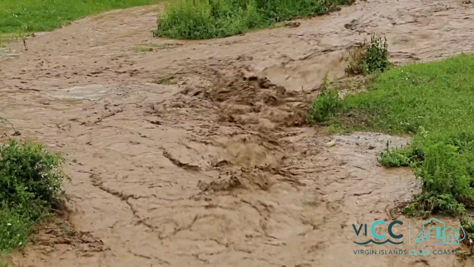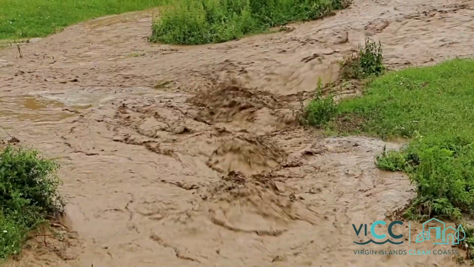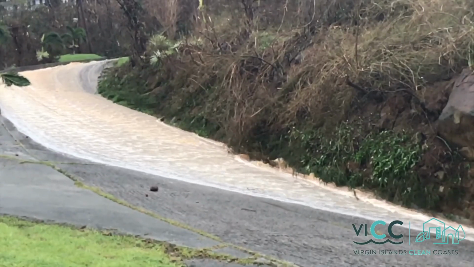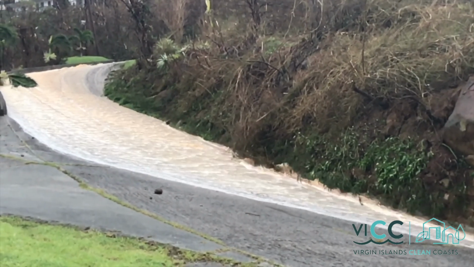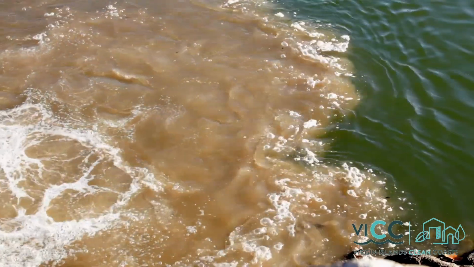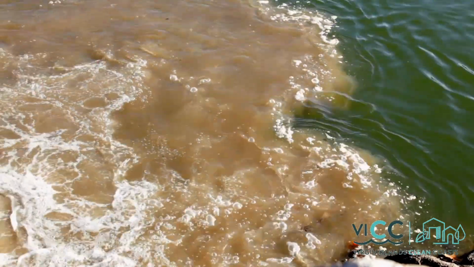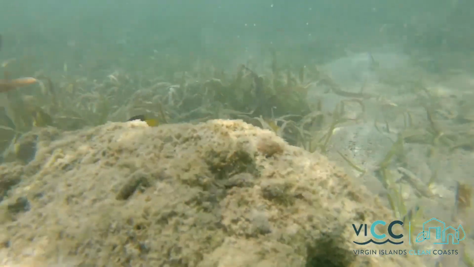Why is the VI Clean Coast team focusing on stormwater runoff and erosion? Improperly managed stormwater often results in runoff, flooding, and soil erosion on residential properties. Eroded sediments and pollutants are carried in runoff along driveways, roads, and guts into our bays, causing harm to valuable coastline resources such as coral reefs and fish habitat.